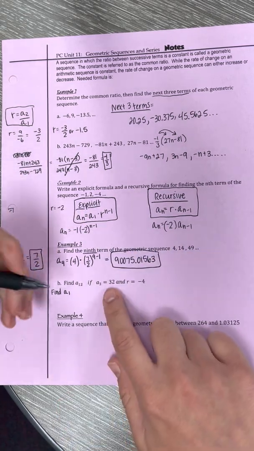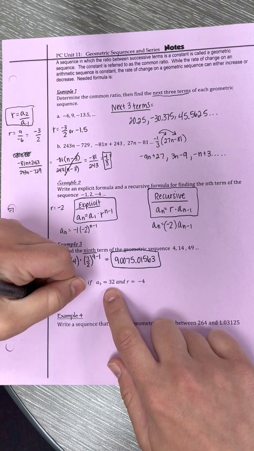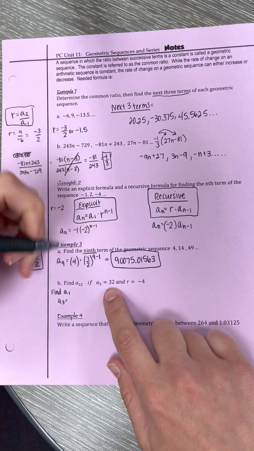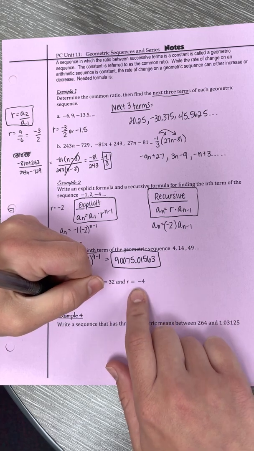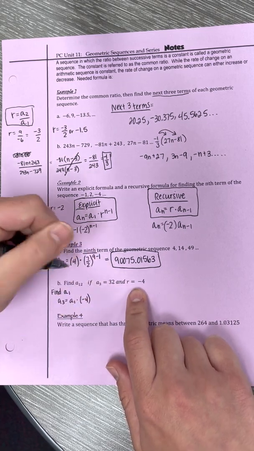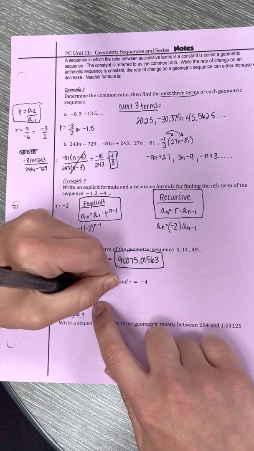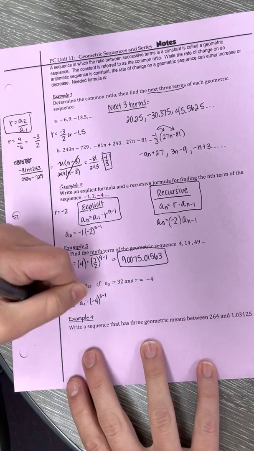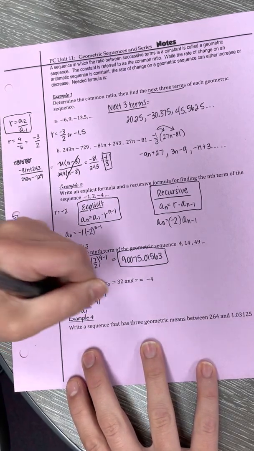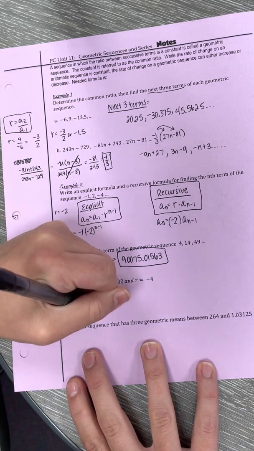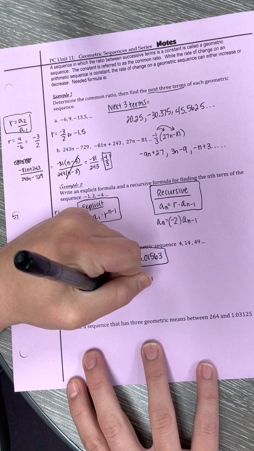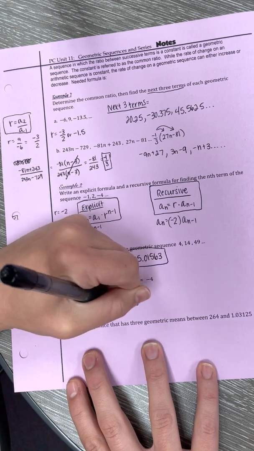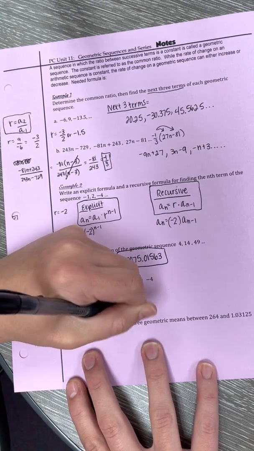Now, because we know A3 is 32, that's what we'll use. So we would basically set it up as A3 is equal to A1 times R, -4, 3 minus 1. So then we put 32 instead of A3, is equal to A1 times -4 squared. So this becomes 32 is equal to A1 times 16. We divide by 16, A1 is equal to 2.